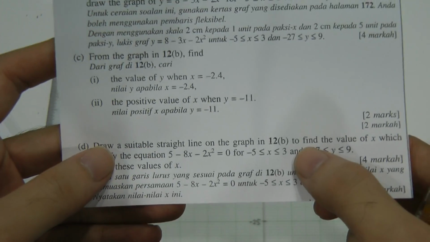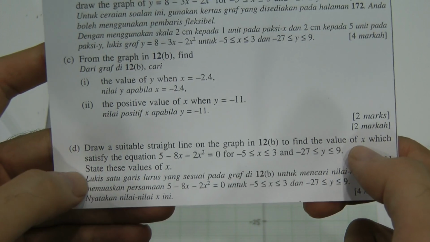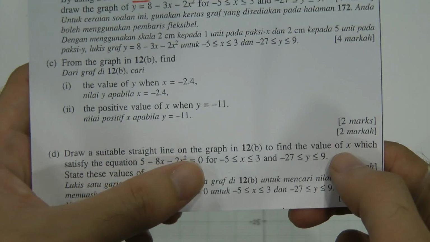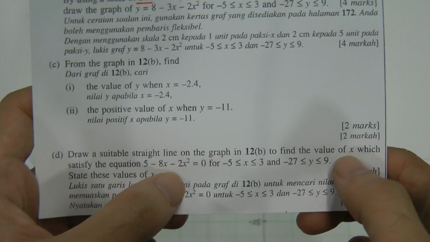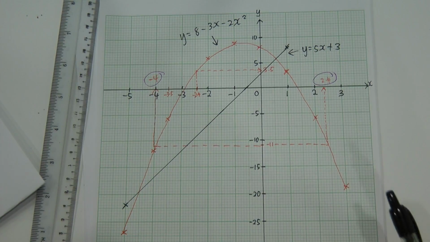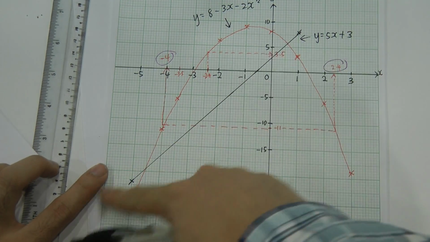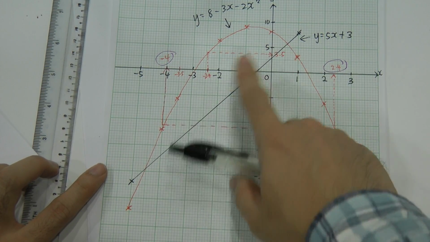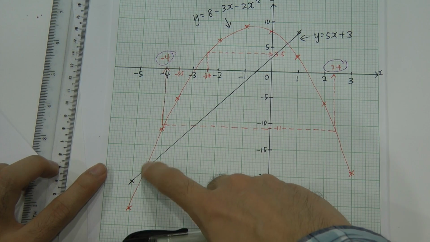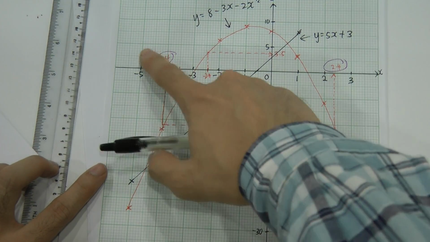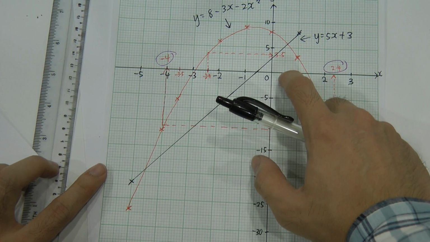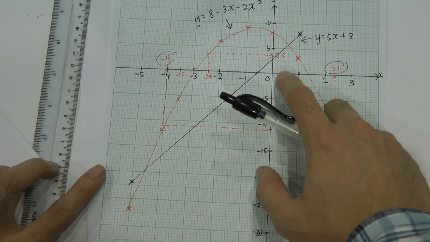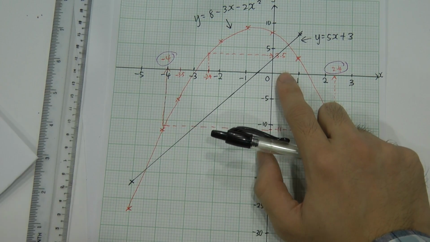We come back to the question. He says, find the values of x which satisfy the equation, this one. So this equation helped us to find the straight line already. Now we want to find the value of x. So what is the meaning of the value of x here? It means actually, this straight line will intersect with the curve at here and at here. And then for the intersection point here, you link to the x-axis, you get one value. The intersection here, you link to the x-axis, you get another value. So this is what is meant by finding the x value.